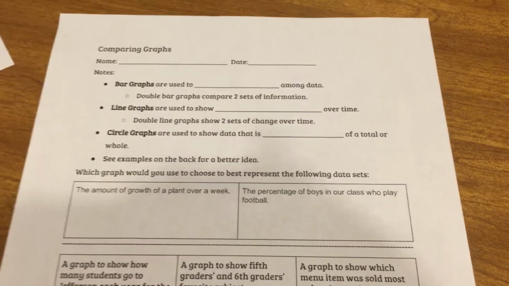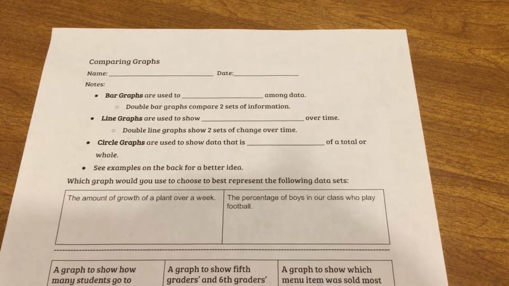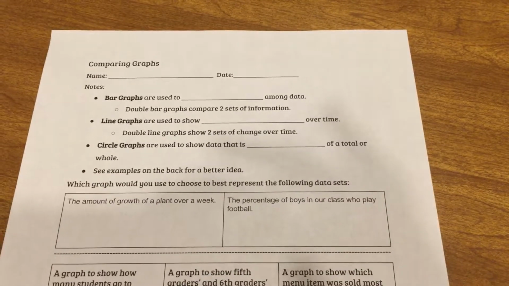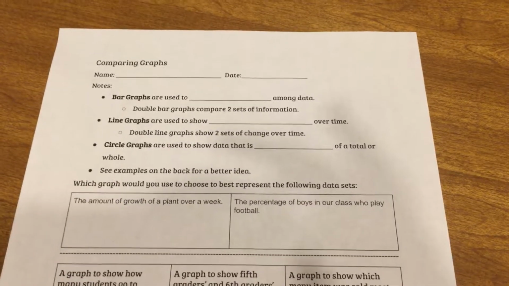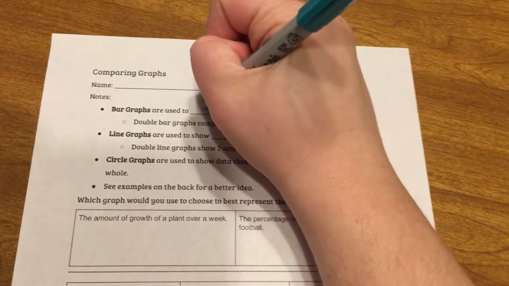This should be a super quick review because these are all things you have done before. But today we're going to talk about comparing graphs. And the first reason we need to do that is we need to know what type of graph is most appropriate to use when we're displaying data. So bar graphs we know should be used to compare among data.